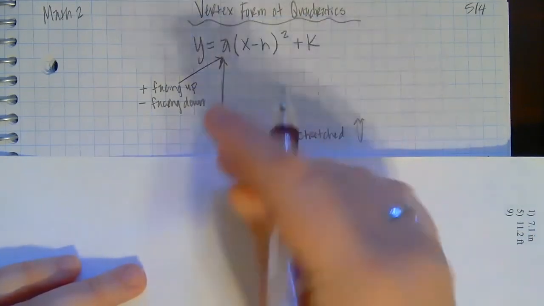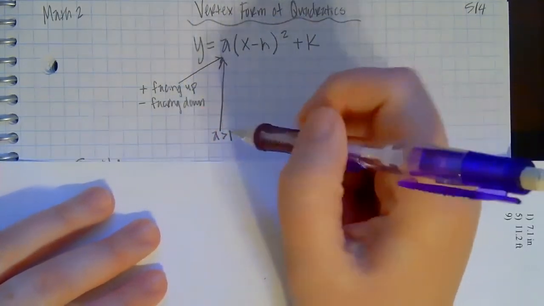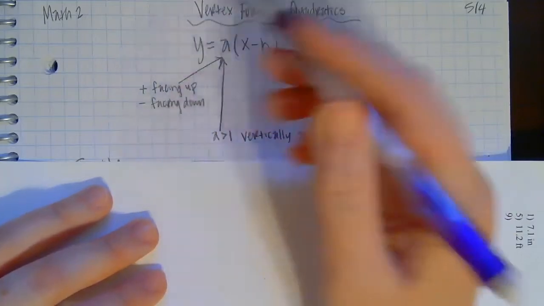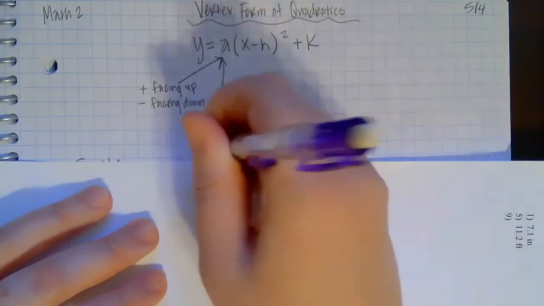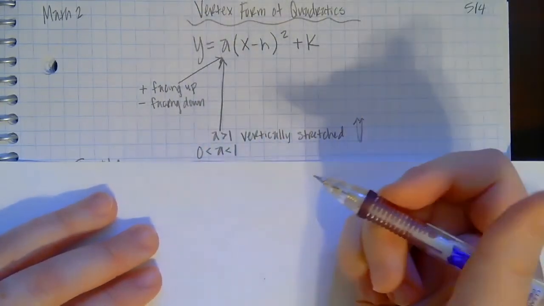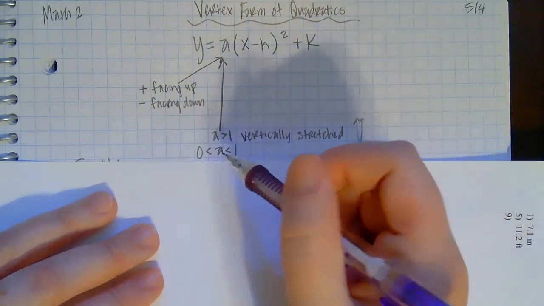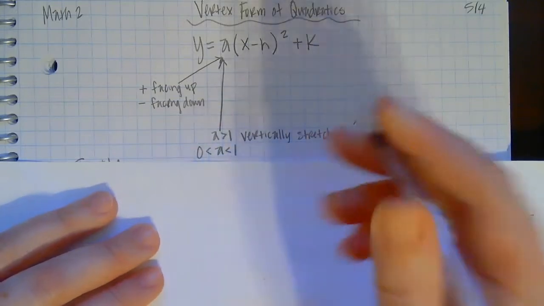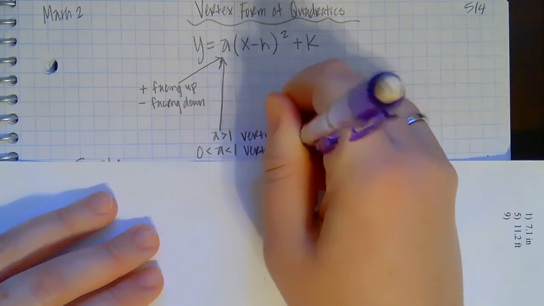Okay? Now, if my a value is less than 1, but you have to be careful with that because then you get into negatives. So if my a value is less than 1 but also greater than 0, like 0.5 or 0.75 or 0.3 or 1/3, anything between 0 and 1, then that's going to be vertically compressed.